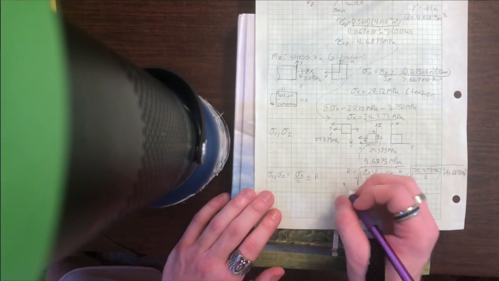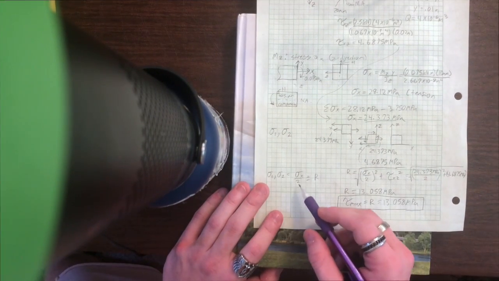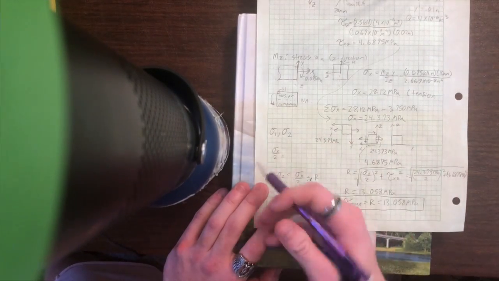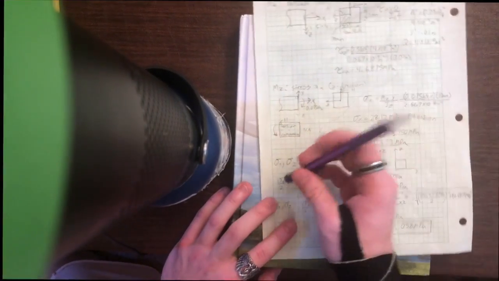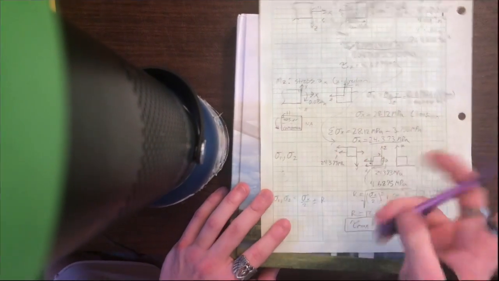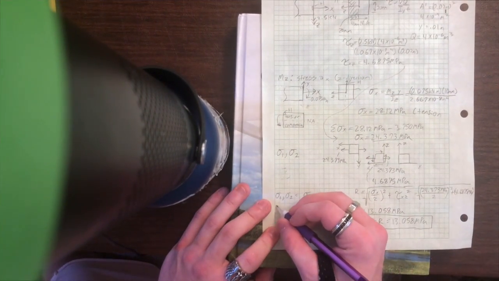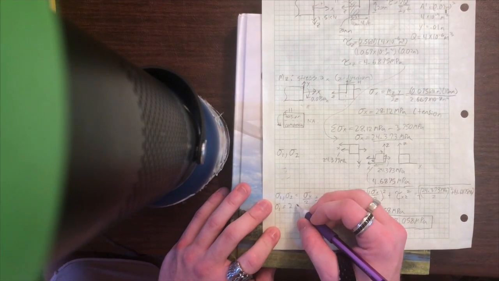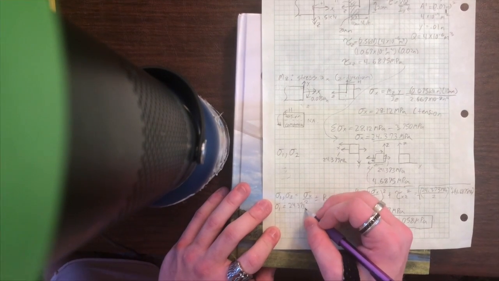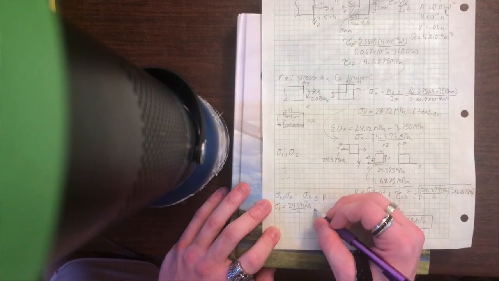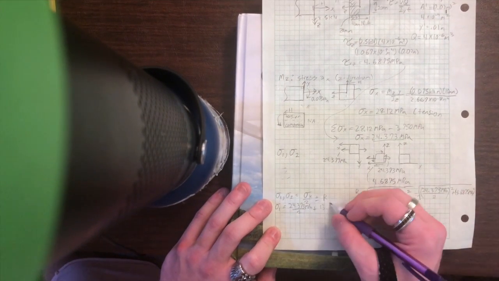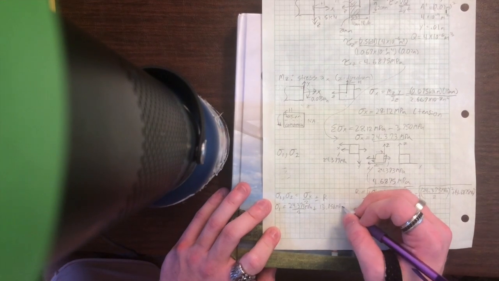Okay. Let's see. Actually, let's solve it like this. Sigma 1 equals 24.373 megapascals over 2 plus 13.058 megapascals.